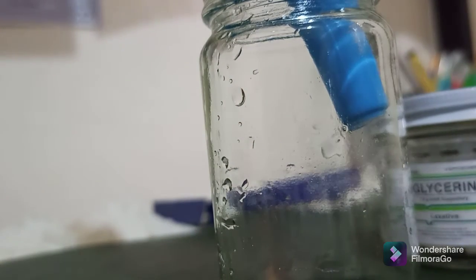You can see the suppository does not melt at room temperature.